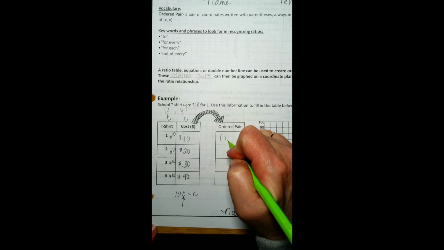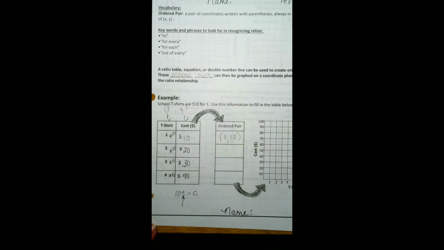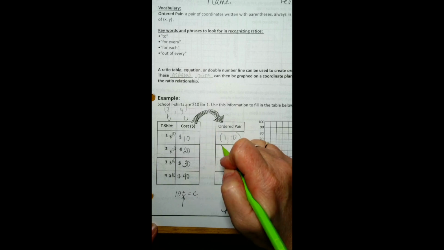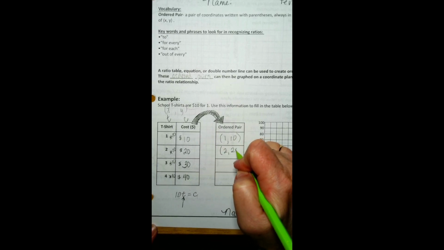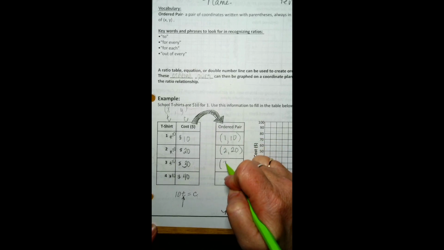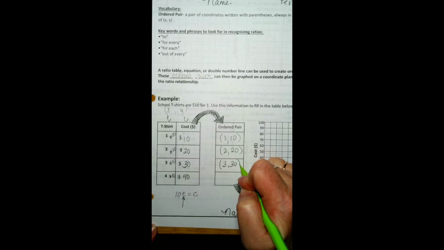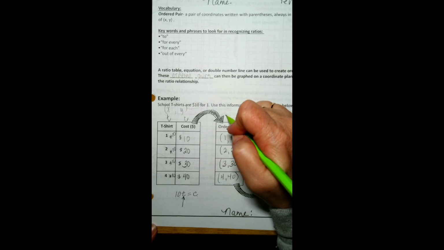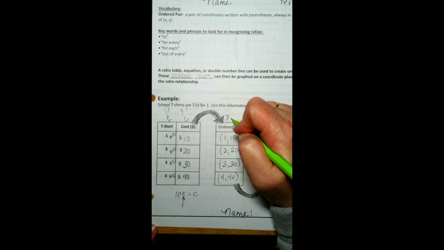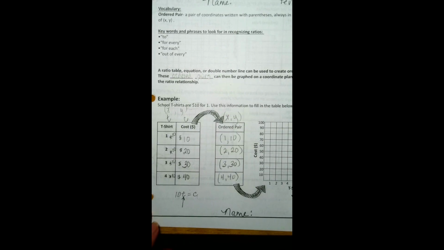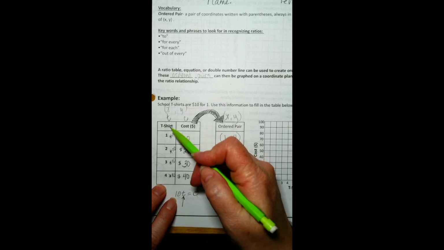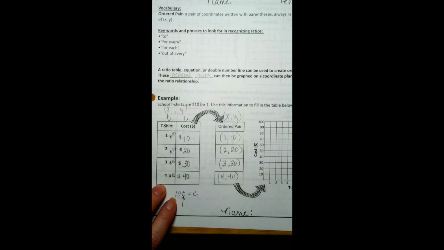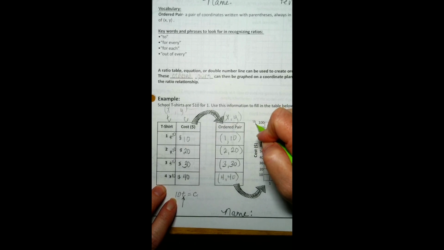So we do 1, 10 and 2, 20, 3, 30, 4, 40. All right, so remember the first number in our ordered pair is plotted along our x-axis. It represents the t-shirts. And you can see here we had the t-shirts. So this is our x-axis and this is our y.